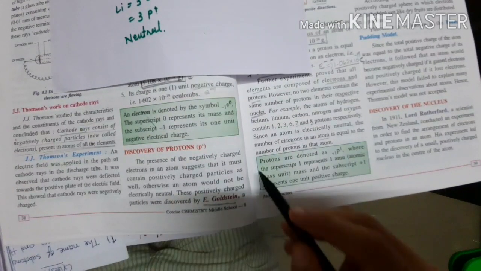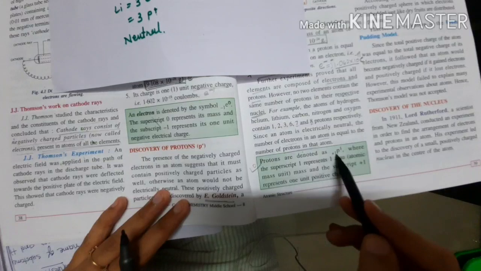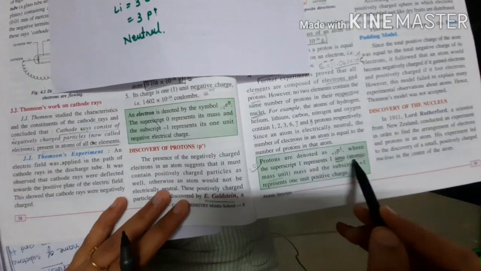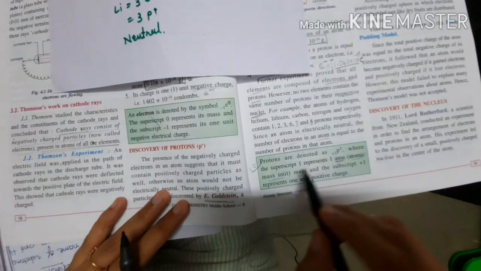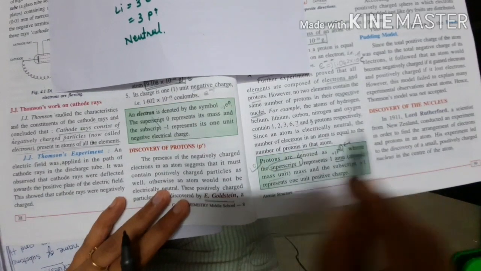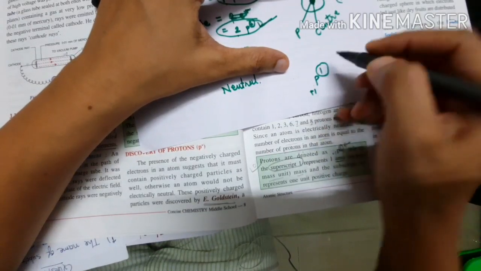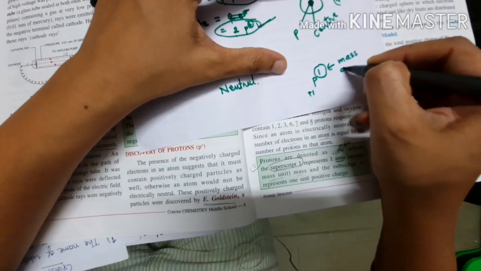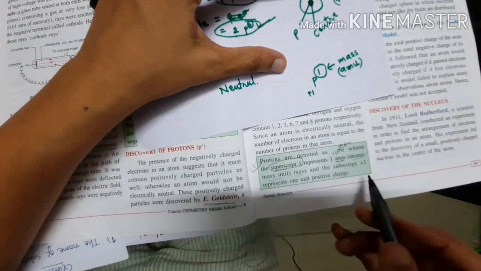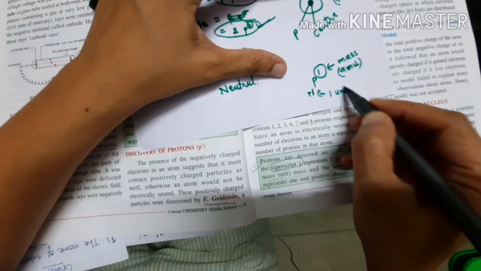So what is the note? Very important note, you just tick mark. The proton is denoted as P with subscript +1 and superscript 1, where the superscript represents the mass in AMU, which means atomic mass unit. That is the unit for mass. And the subscript +1 represents 1 unit of positive charge.